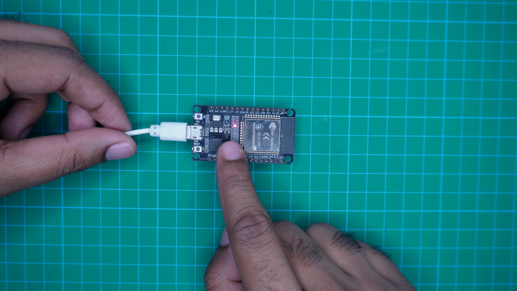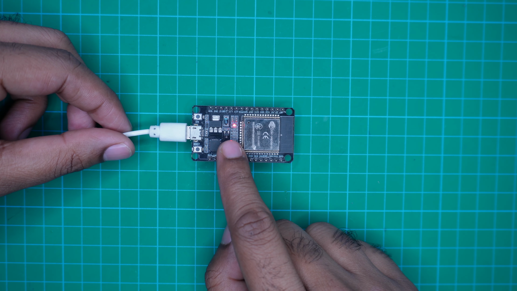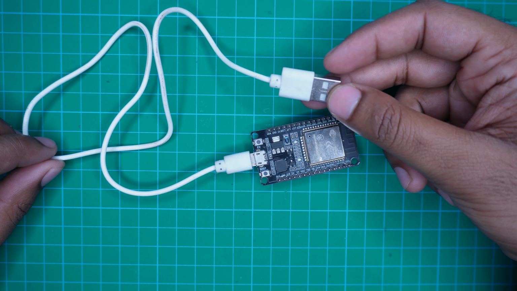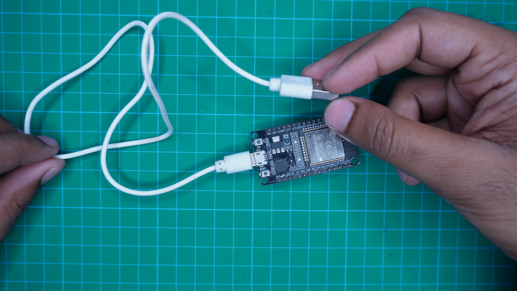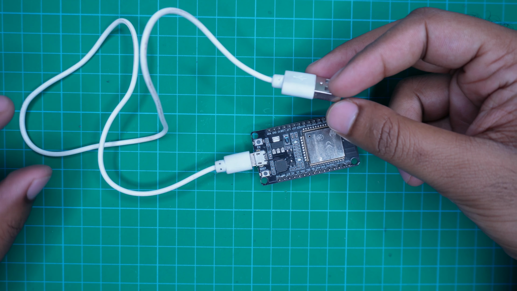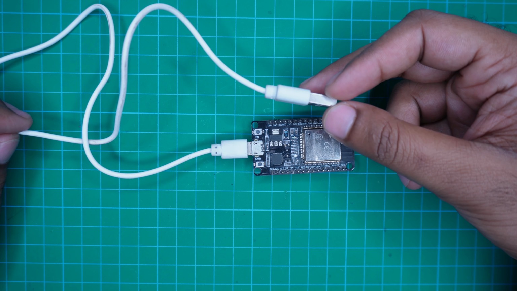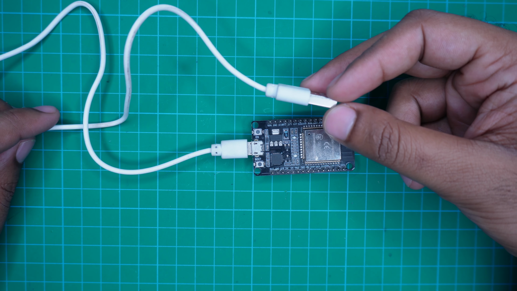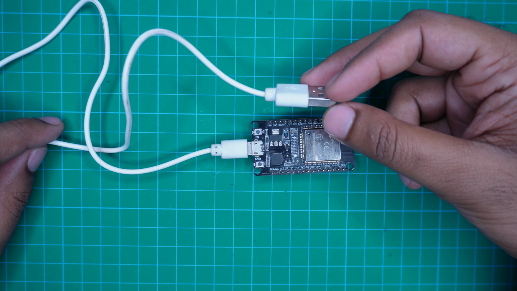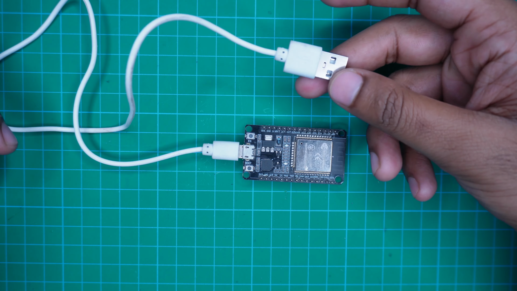But the truth is, some USB cables are only for power, not for data. Look, this cable can supply 5-volt power, but it does not have data wires inside. So the board turns on, but the computer cannot detect it, the driver does not show, and because of that, the code fails to upload. Now, what is the solution?